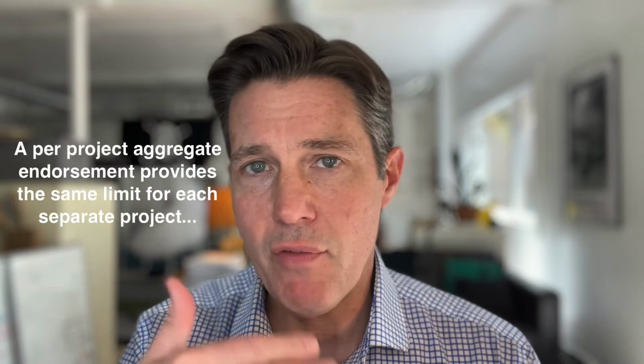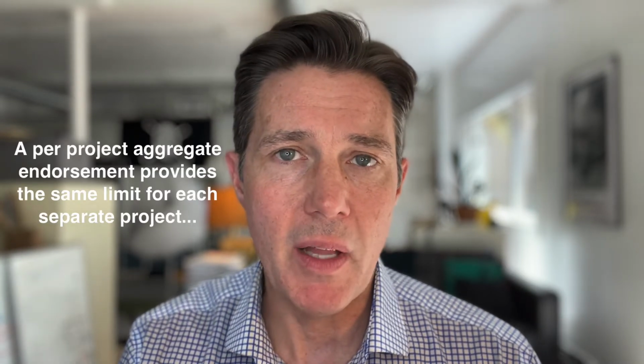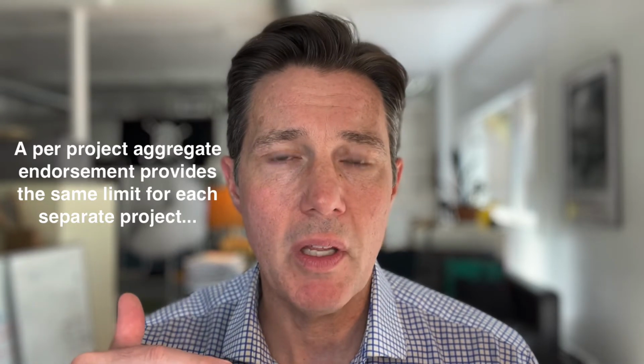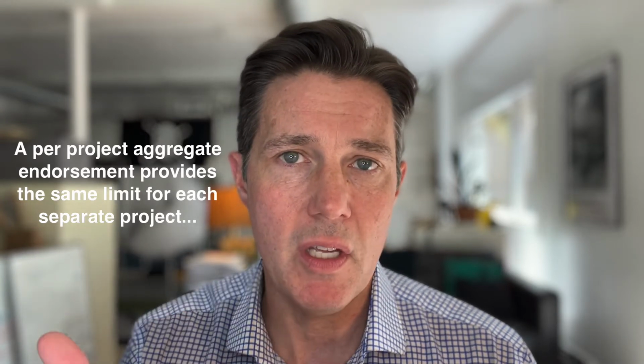To give you an example, say you're working on 10 projects throughout the year and your limits are 2 million general aggregate and 1 million per occurrence. If you didn't have a per project general aggregate endorsement, you could have your limits exhausted if you had claims that exceeded $2 million throughout the course of the year.